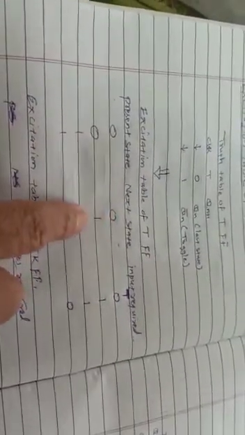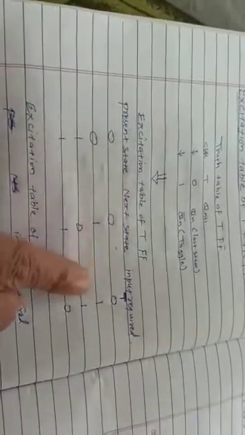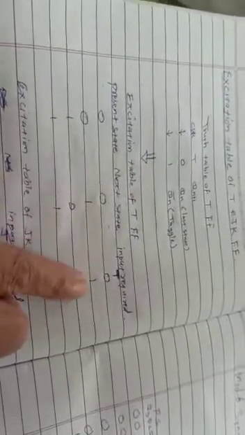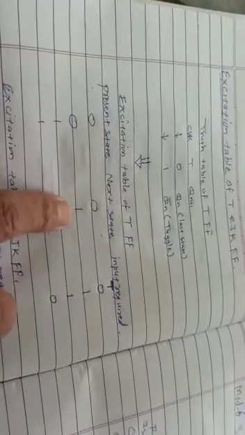Present state 0, next state I want 1. What input do you have to give at the T input? Here you have to give 1. Why do you have to give 1? Because present state is 0 and we want 1 in the next state. Means we want toggling. So here in the truth table, when you want toggling, the input should be 1. So that's why the T input required will be 1.